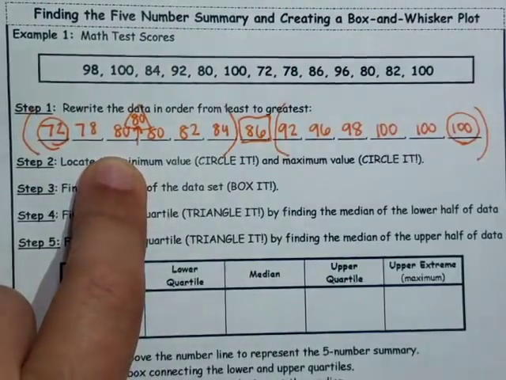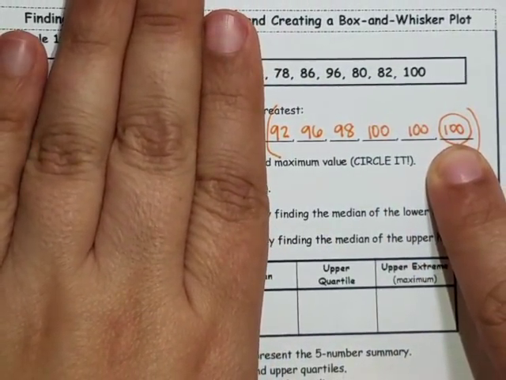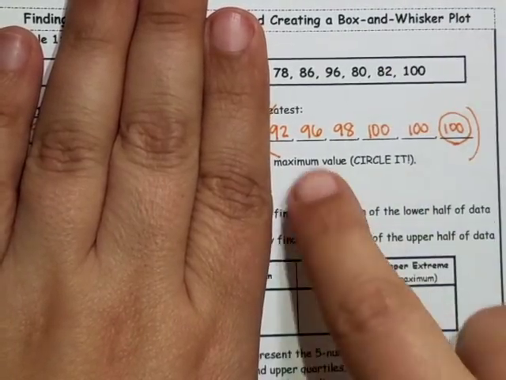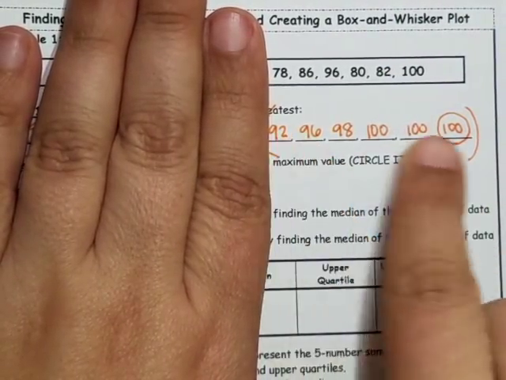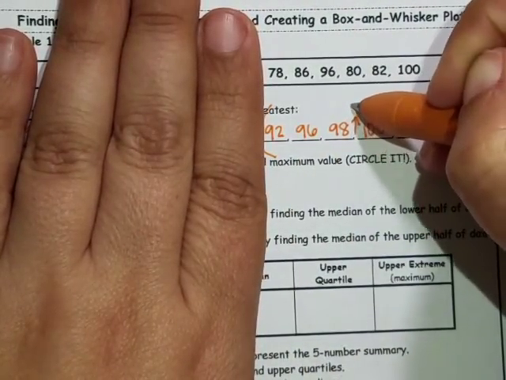And then they want us to triangle it. Then we're going to do the same thing up here. So this is our upper half of the data. We're going to find our median between these 6 pieces of data, which is going to fall between 98 and 100, which is 99.